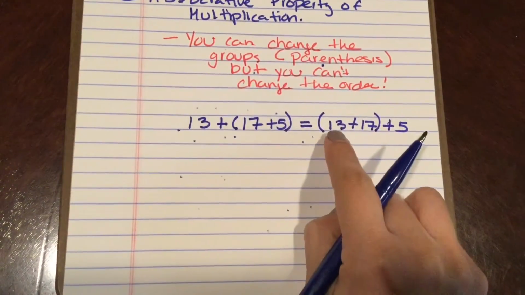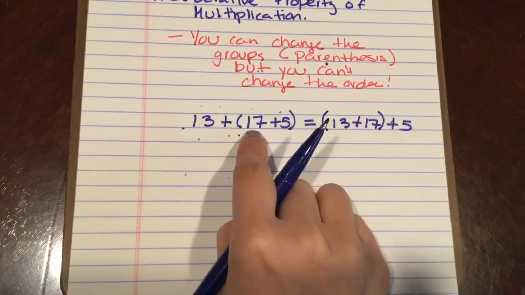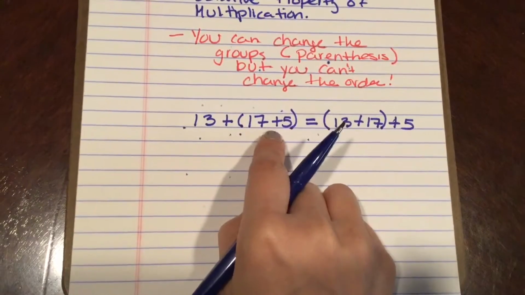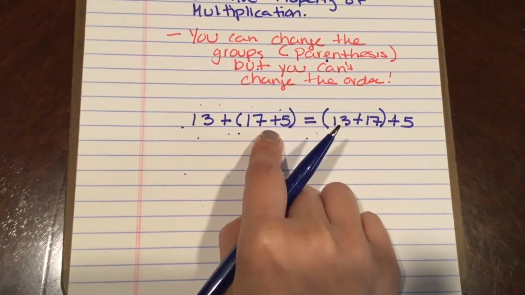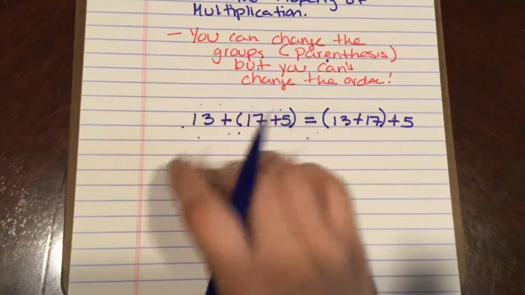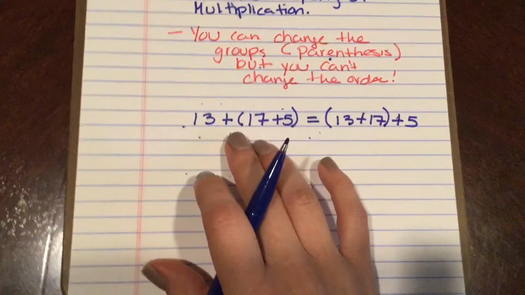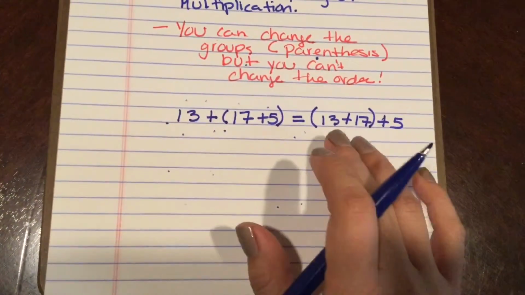So I can do 13 plus 17 and get 30 plus 5, instead of getting 17 plus 5 and getting 22 plus 13. This one's a little bit harder. It's the same numbers, but the way it's presented here becomes a more difficult problem to do in your head than it is to do here.